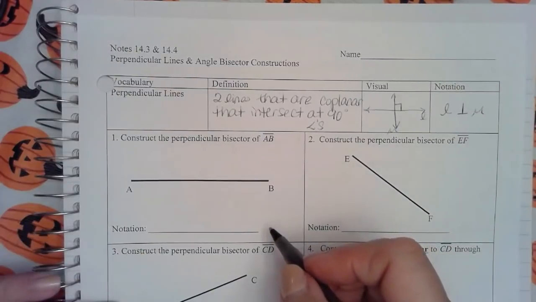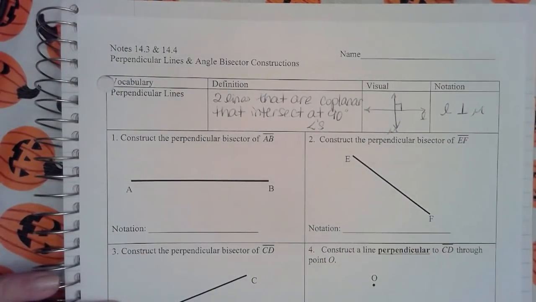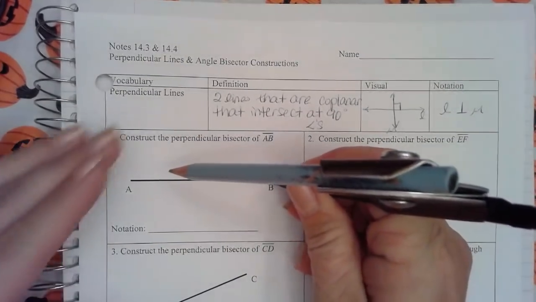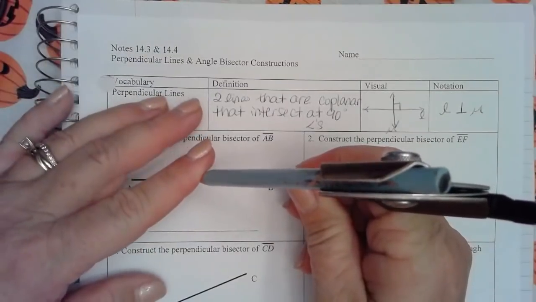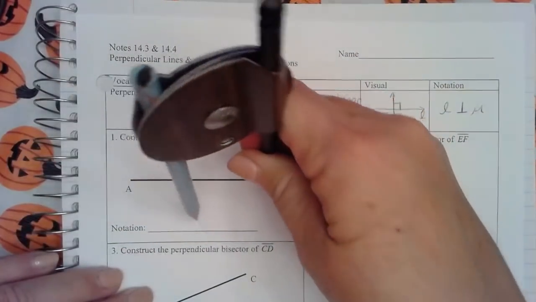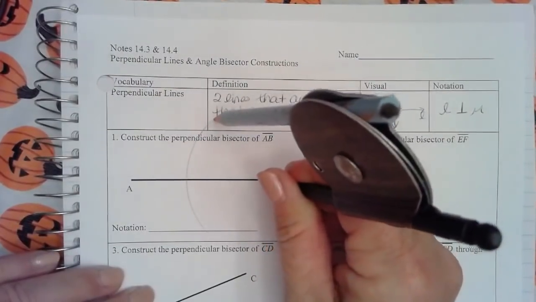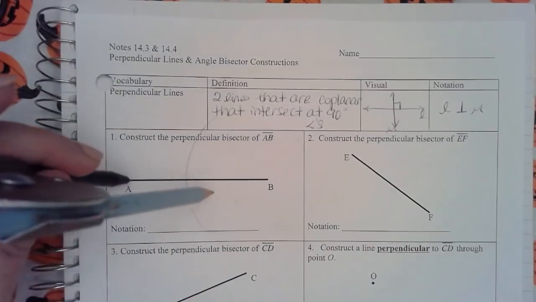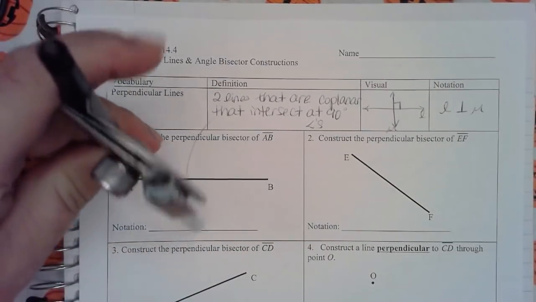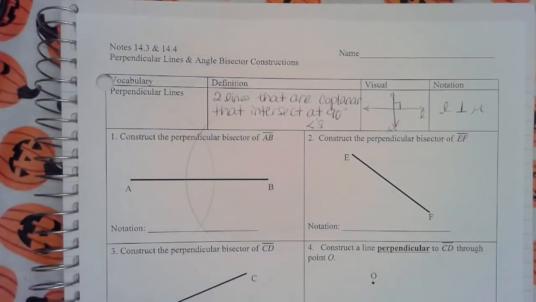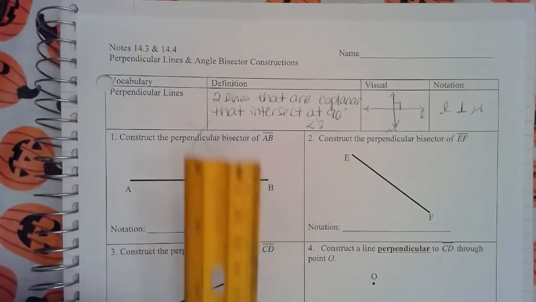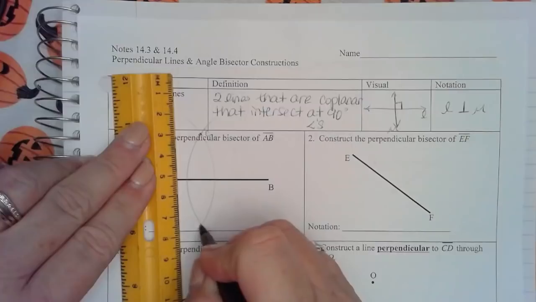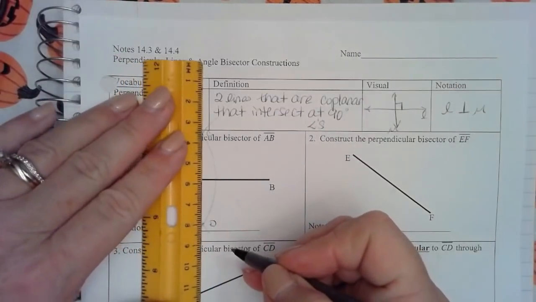Now we're going to go to constructions. To construct the perpendicular bisector of AB, I'm going to start out with my compass point on B, and then I'm going to go at least halfway and do a big arc. Whatever arc I did from B, I'm going to do that exact same arc from A. Once I have that arc, I'm going to connect where the arcs meet. I'm going to label this point up here C, and this point down here D. And I'm going to connect C to D.